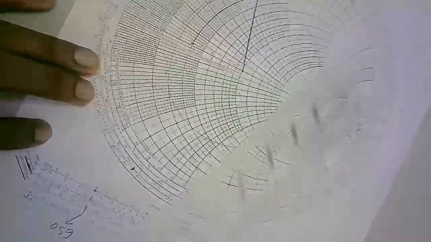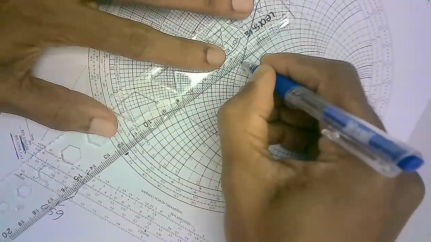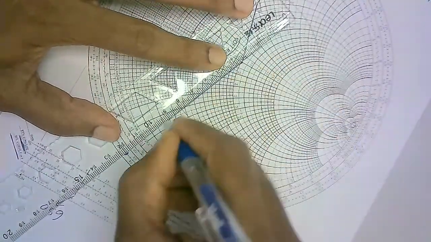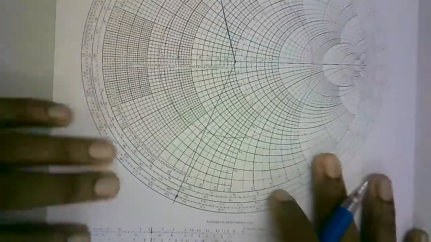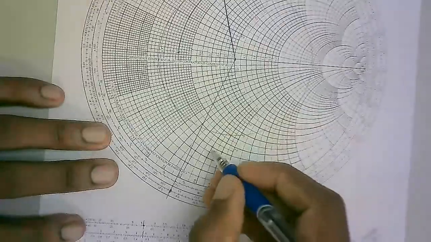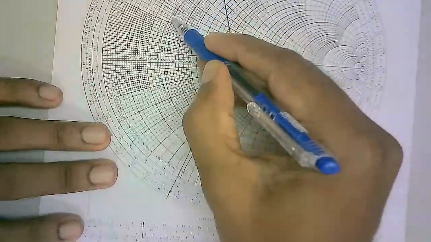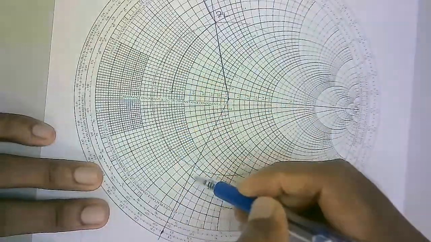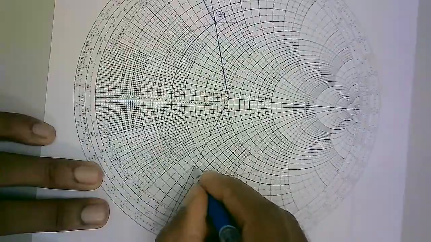Now same thing, I'm going to take this one and draw one more circle. Now here you need to find out which point on this circle is intersecting.